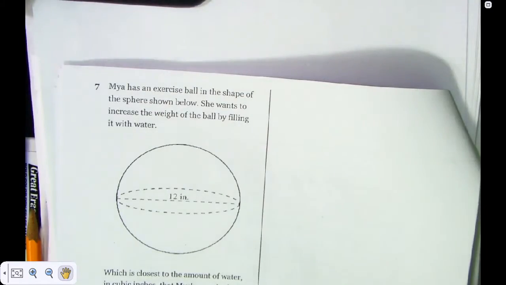Okay. Look at number 7. What is that? A sphere. Is this a sphere?